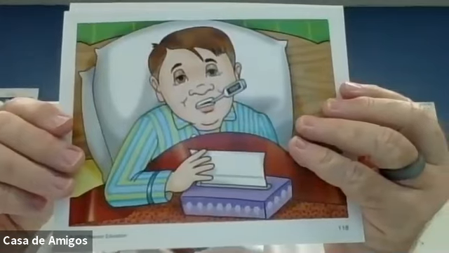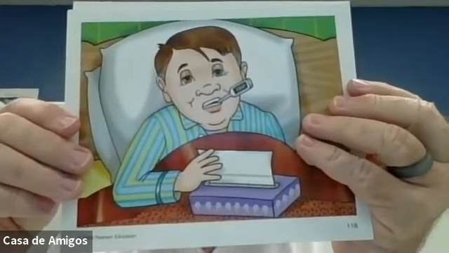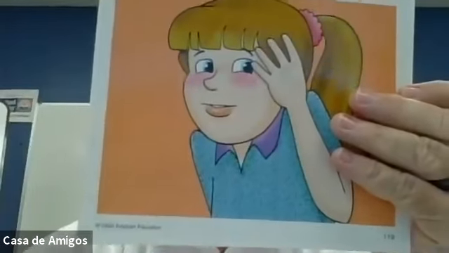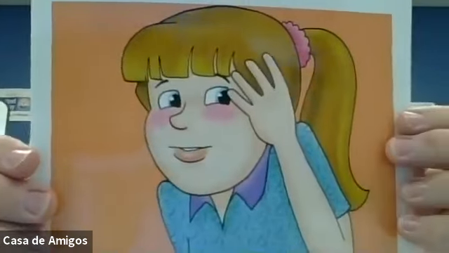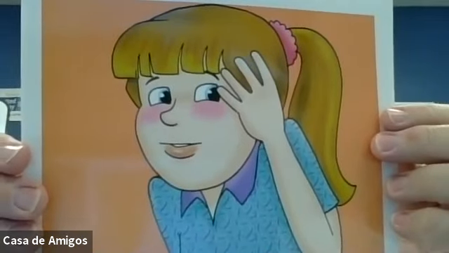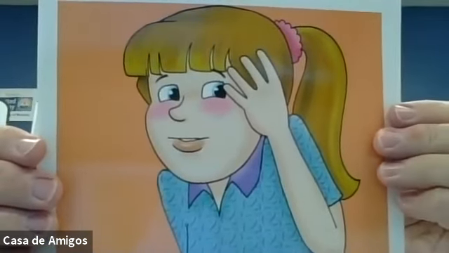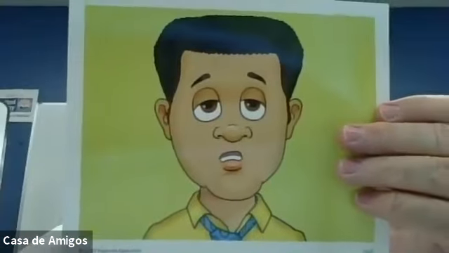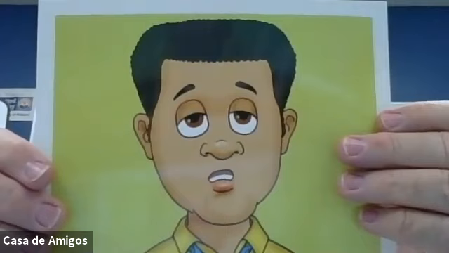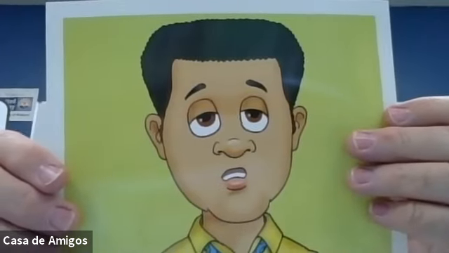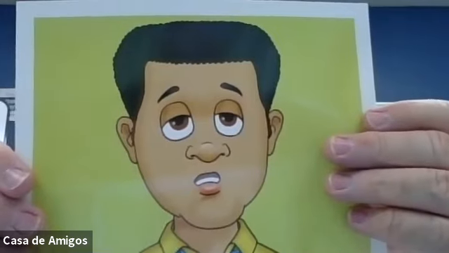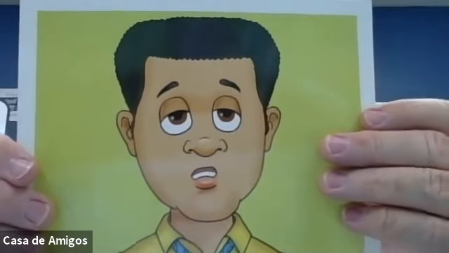This one is sick, sick. Embarrassed, embarrassed, or shy. Could be shy also. This one is tired or sleepy. You may say you're tired, or you may say you're sleepy. You could say either one.